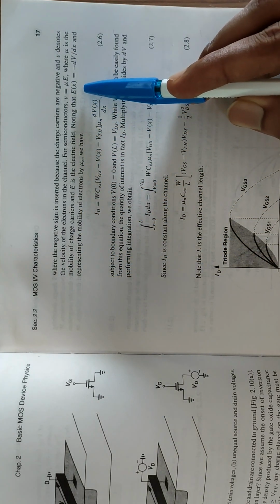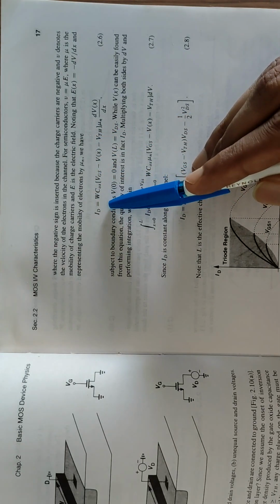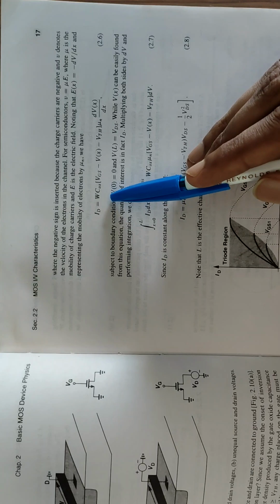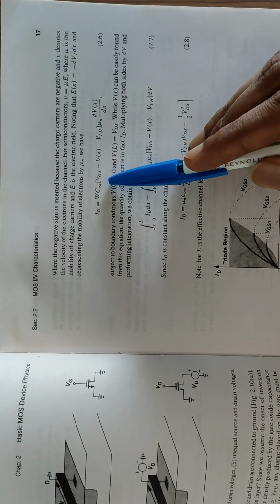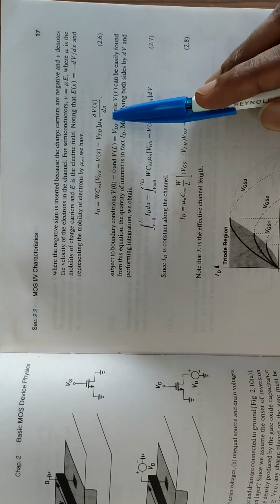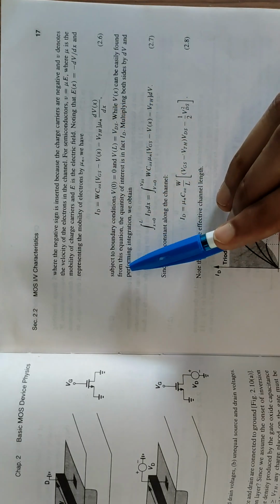Noting that E(x) is equal to minus dV by dx, and representing the mobility of electrons by mu n, we have ID equal to W Cox times VGS minus V(x) minus VTH times mu n times dV(x) by dx, subject to boundary conditions V(0) equal to 0 and V(L) equal to VDS.